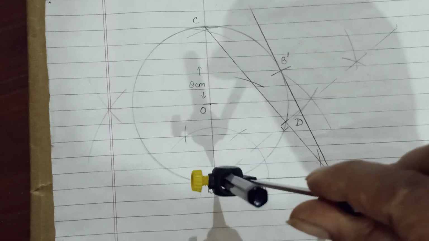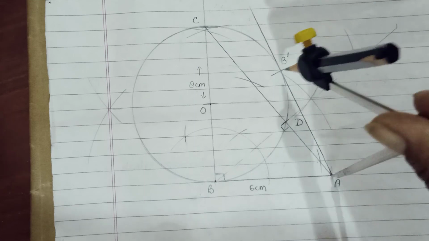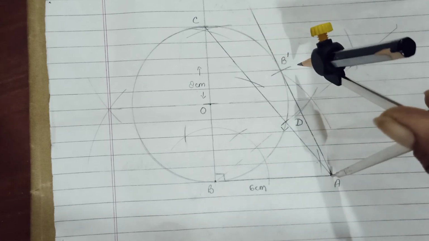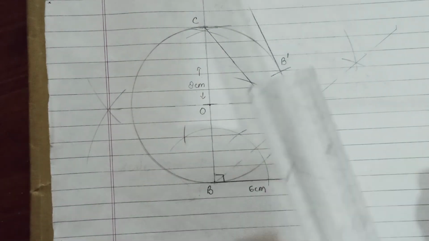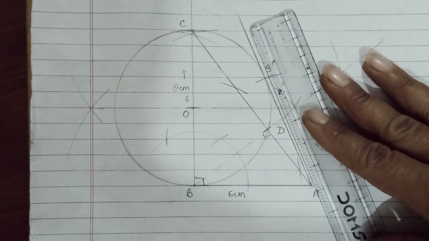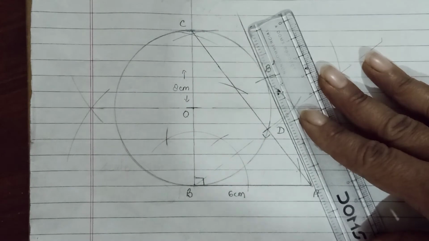Now with the same radius, cut the circle to obtain the other point of contact. I have named it B dash. Then join this B dash with A. That's your second tangent.